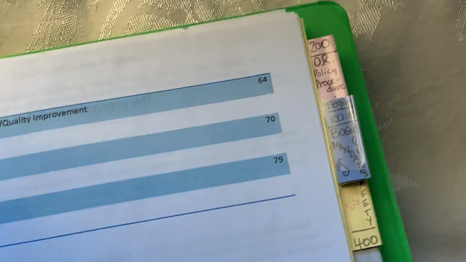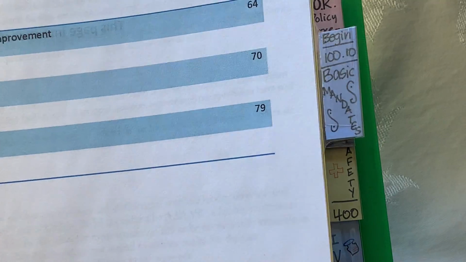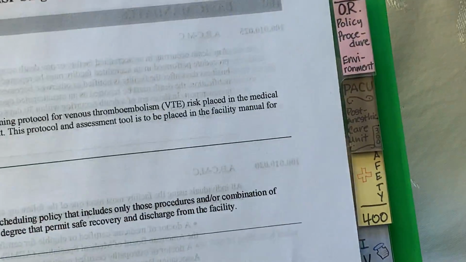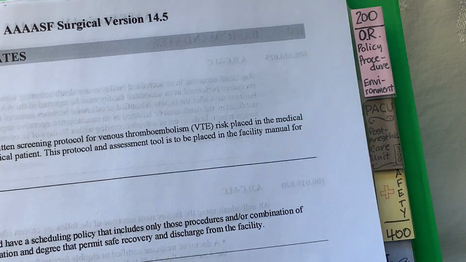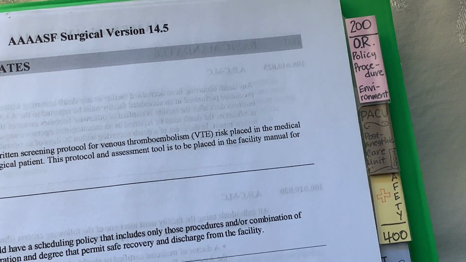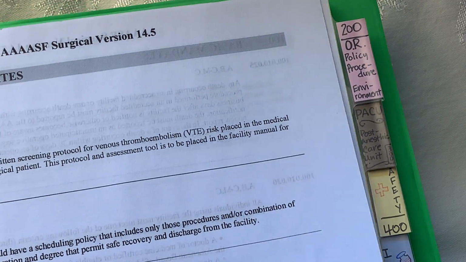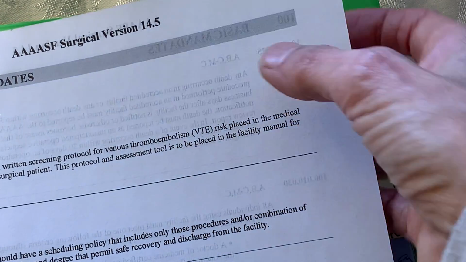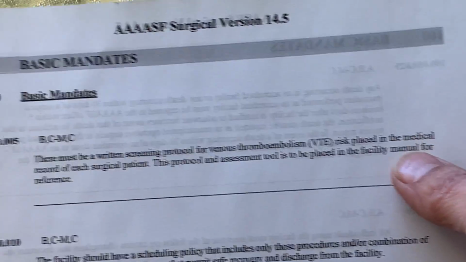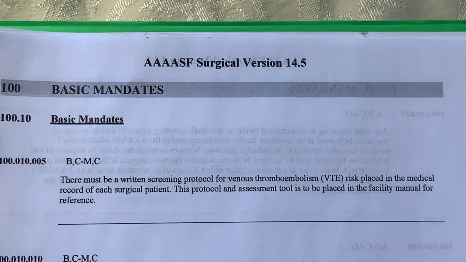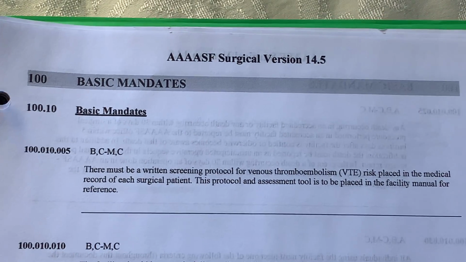So what I did is section 100 starts right here, 100 basic mandates, right? So there must be a written screening for venous thromboembolism risk placed in the medical record of each surgical patient. So again, these are all going to be checkoffs, and you're going to need to have the protocol. Where is that going to be, right? It's going to be in a binder.